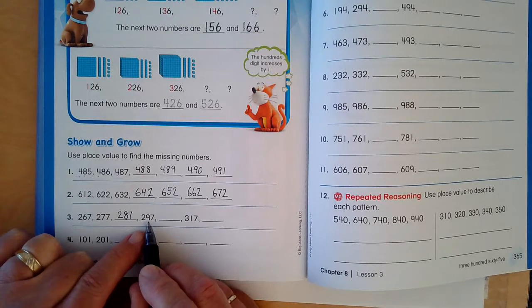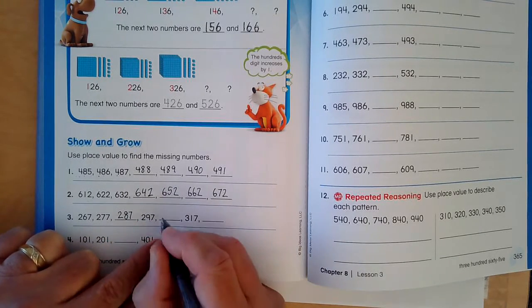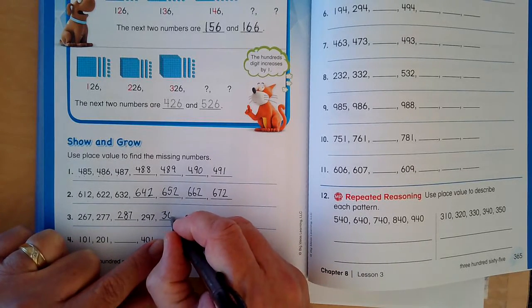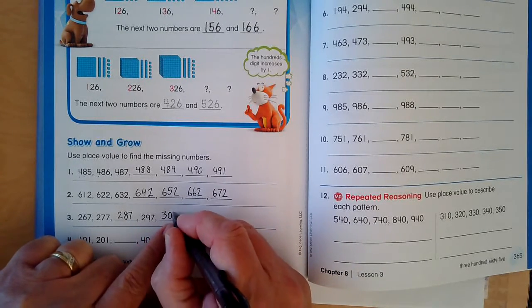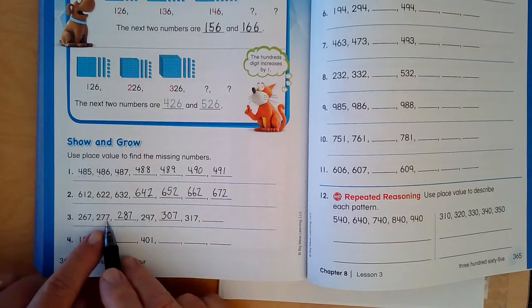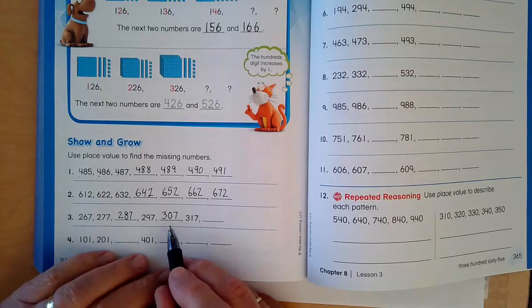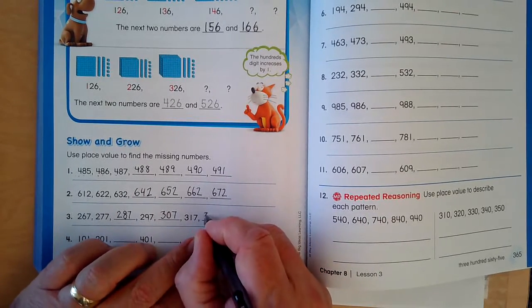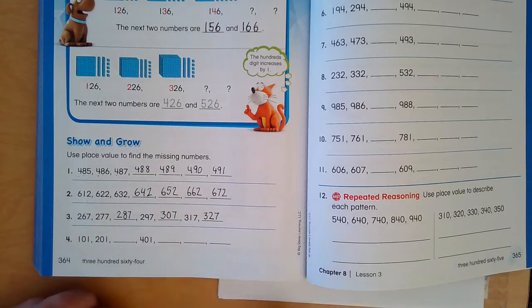Now, if I have one more set of 10, I don't have 9 tens anymore. I have 10 tens, and I can't fit that in the tens place. So I have to take all of those tens and regroup them to make one more set of 100. But when I do that, I have 0 tens in my 10 spot. 307. My ones column stays the same all the time. But let's keep going. I have 0 tens here, 1 ten here. Let's do the next one. 3 hundreds, 2 tens and 7 ones, 327.